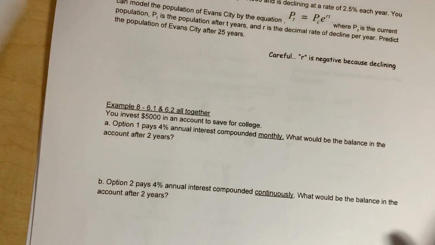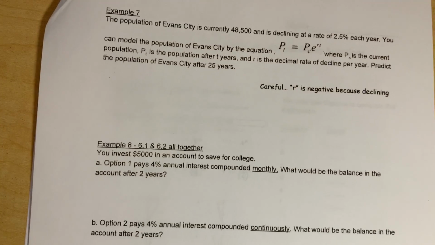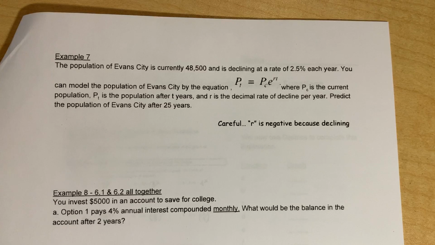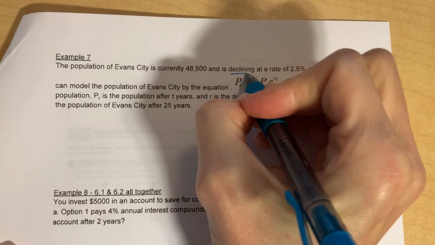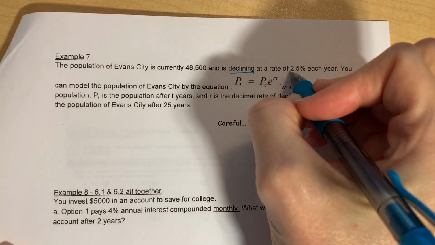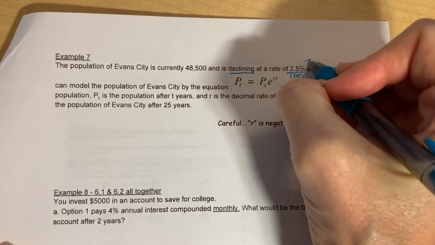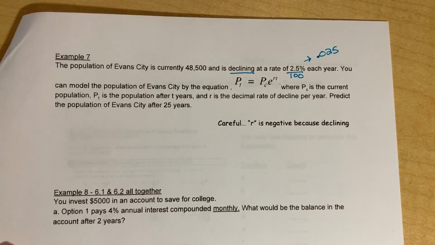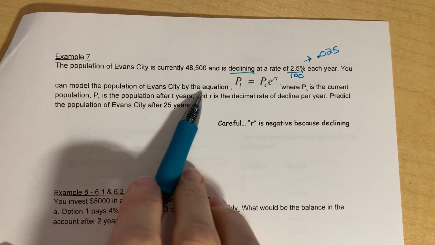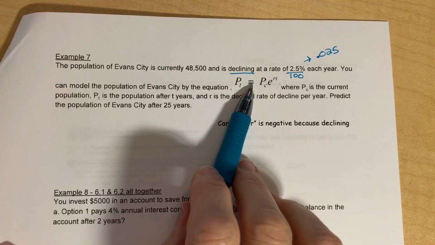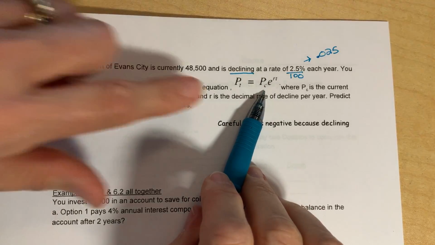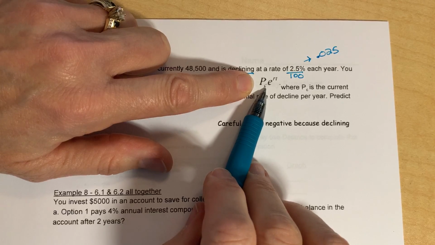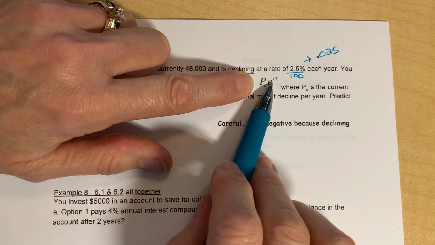Okay, let's take a look at example 7. Example 7 says the population of Evans City is currently 48,500 and is declining at a rate of this every year. I'm going to divide that by 100 right now, so that would be what I work with. You can model the population in Evans City using this. This looks a lot like PERT, right? They're just putting this little subscript C on here, but this is P e to the RT.